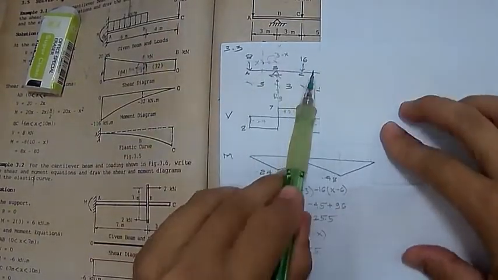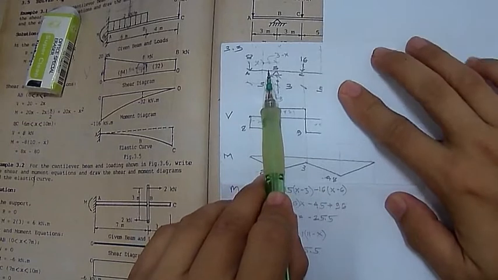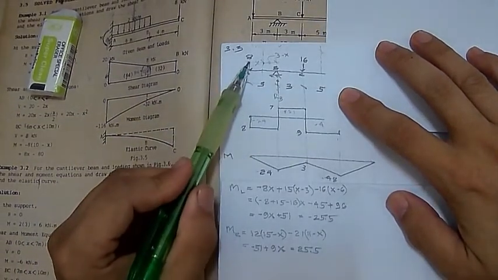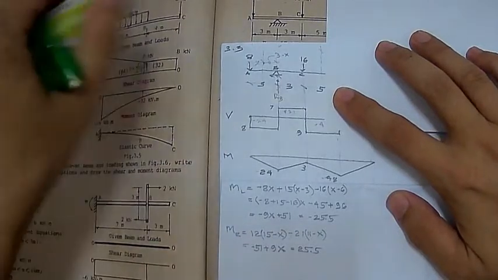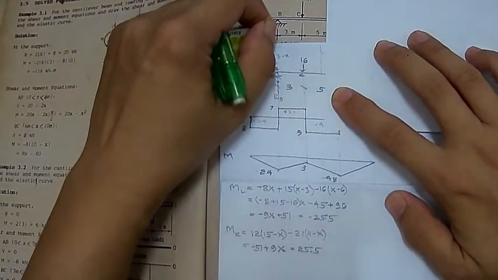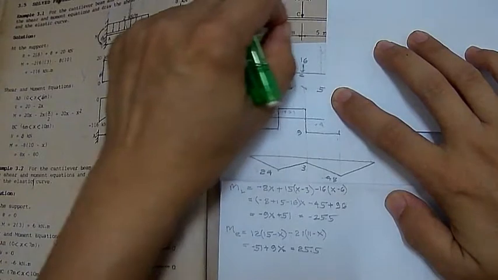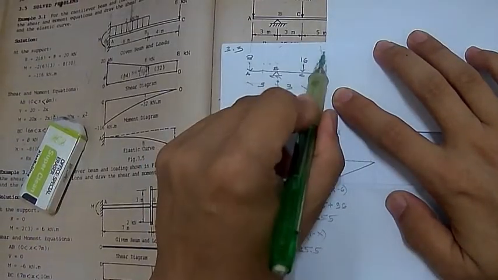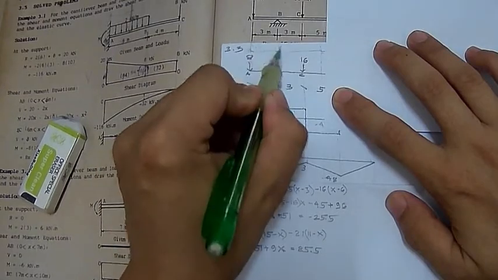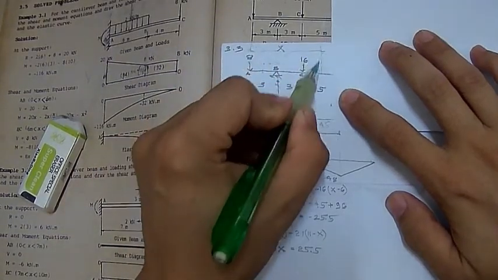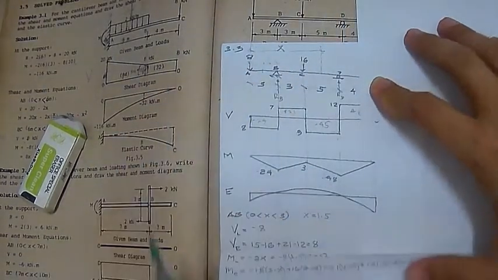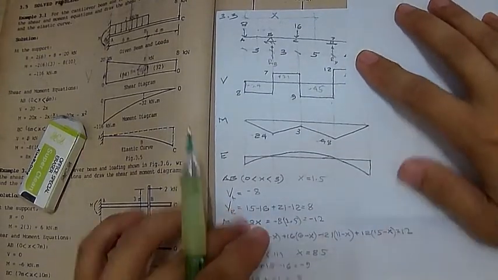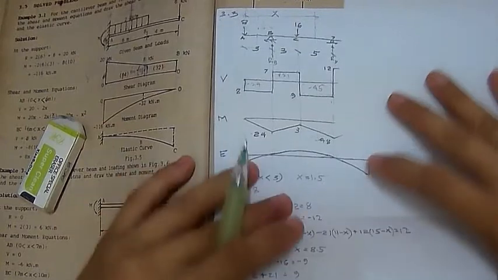So, we take this as our free body. That would give you negative 8 times x. This time, ang x naman natin ngayon would be this distance. Dito tayo ngayon mag-cut between C and D, okay? Between C and D, doon tayo naglagay ng section natin.